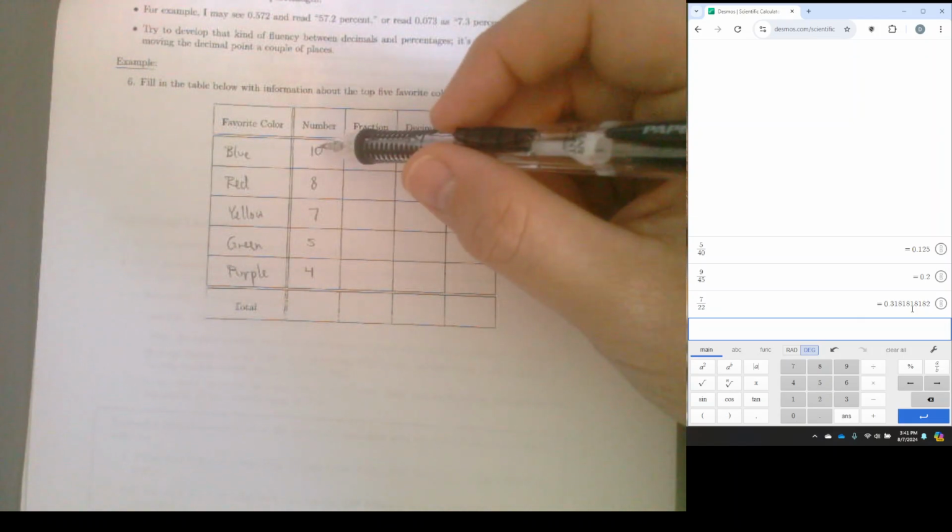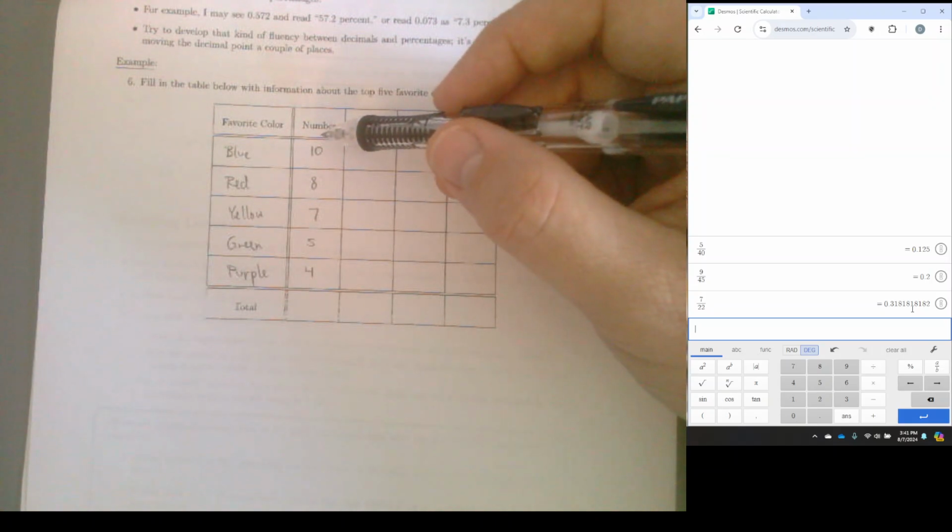So in order to get those numbers, what I would need to do is divide the number of people who liked blue, 10, by the total number of people in the class. And so I would need to find the total here, which I can do by just adding those numbers up in the Desmos calculator. So I'll do 10 plus 8 plus 7 plus 5 plus 4. That comes out to 34.